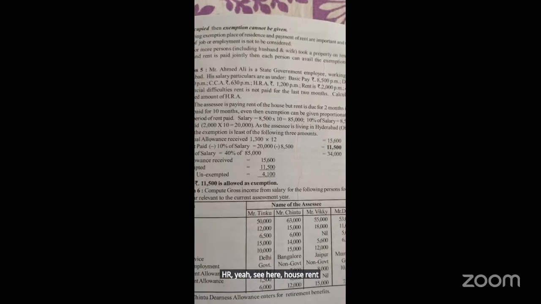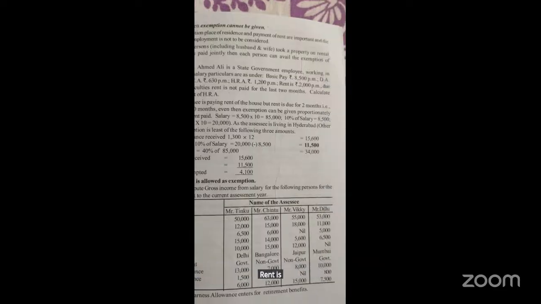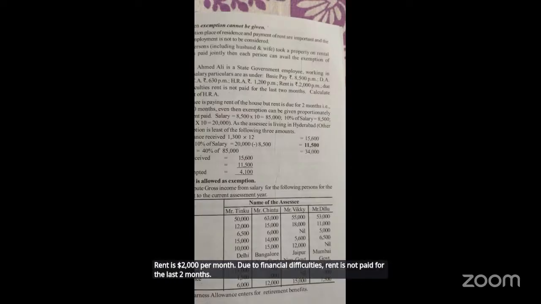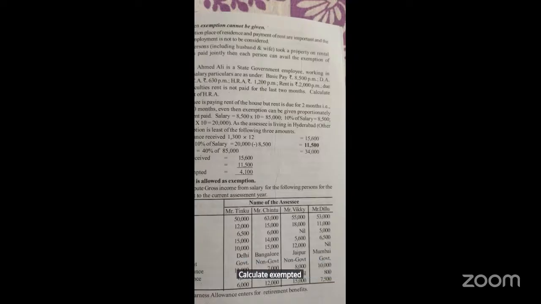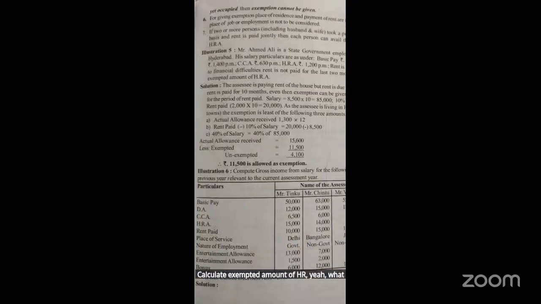HRA, see here. House rent allowance is how much? 1,200 per month. Rent is 2,000 per month. Due to financial difficulties, rent is not paid for the last 2 months. Calculate the exempted amount of HRA. What he asked is how much amount is exempted for HRA. In short questions, they give it like this also.